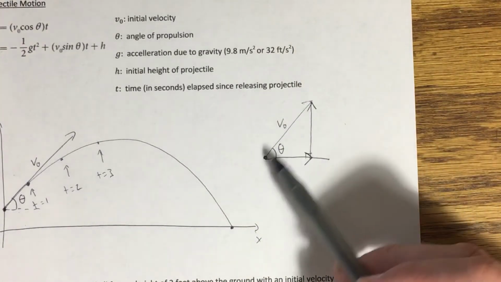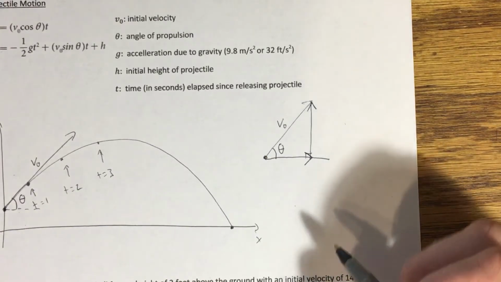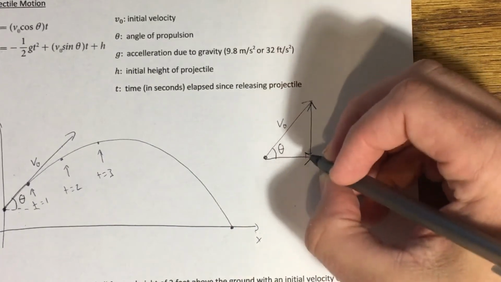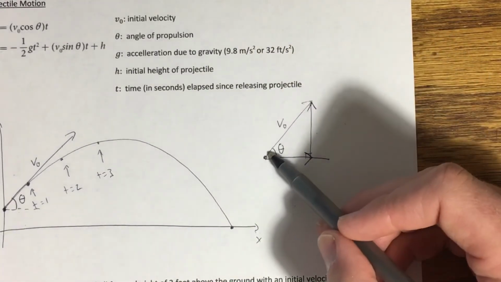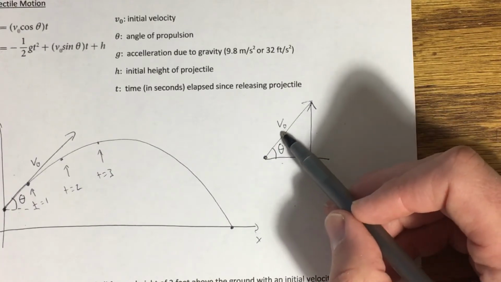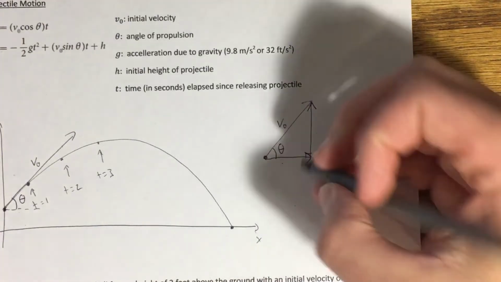So if v naught is at an angle like this, then I can use some trigonometry to solve for these sides. I'm thinking of v naught, even though it's a velocity, I'm going to interpret it as the length of this hypotenuse right here.